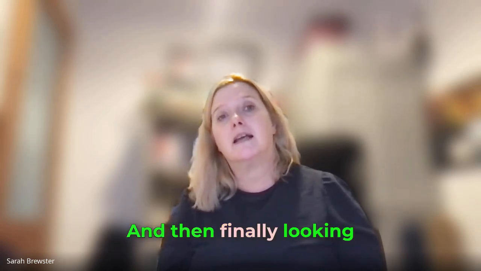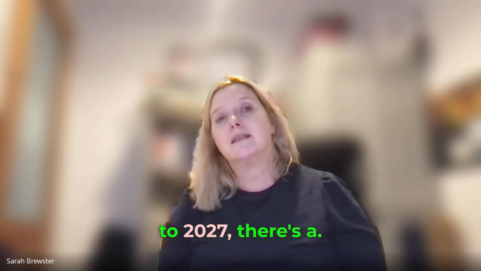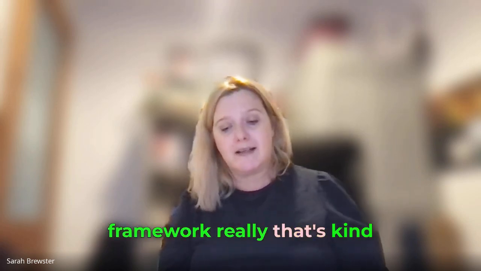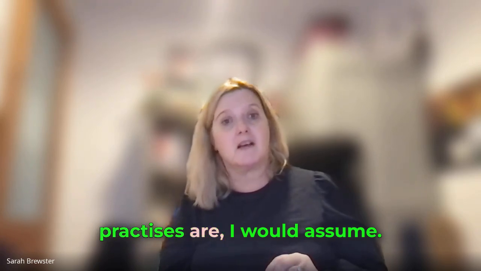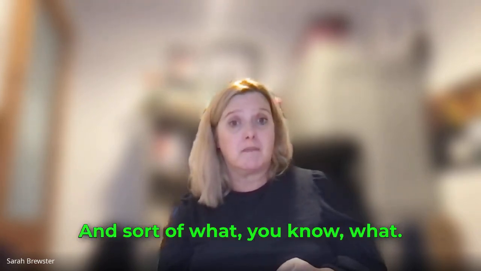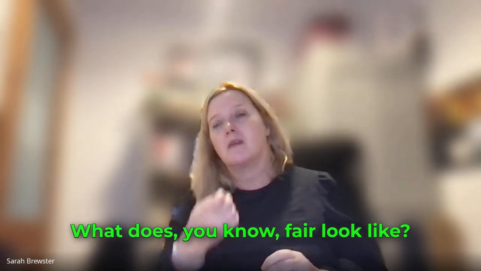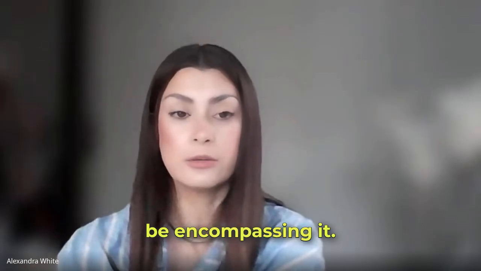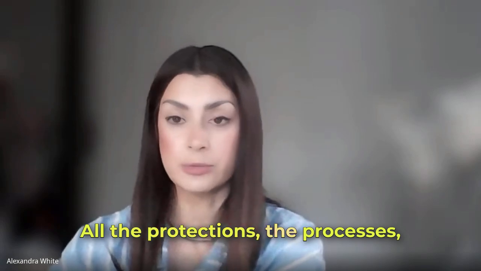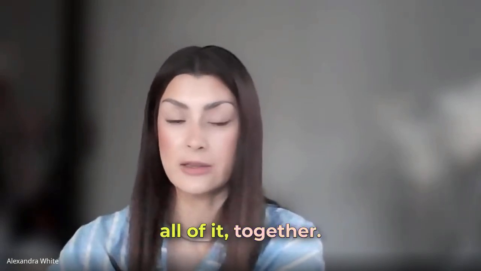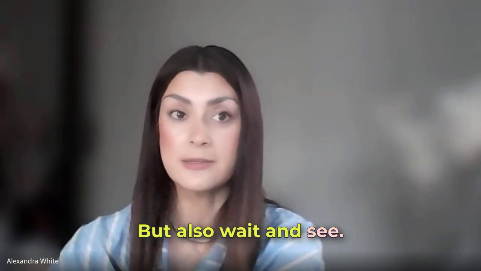And then finally, looking to 2027, there's a view to creating an industrial relations framework. Really, that's looking at what good working practices are, I would assume, and what does fair look like. Yeah, I think it'll be encompassing it all, the protections, the processes, all of it together, but also a wait and see.